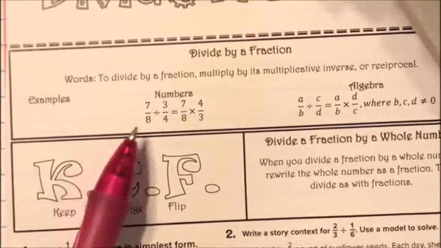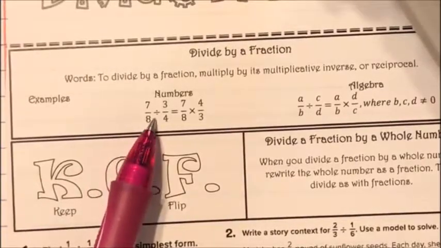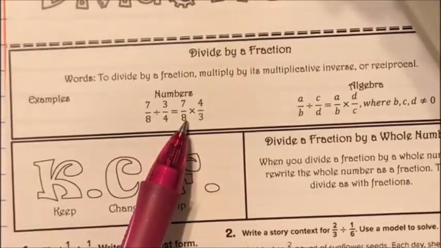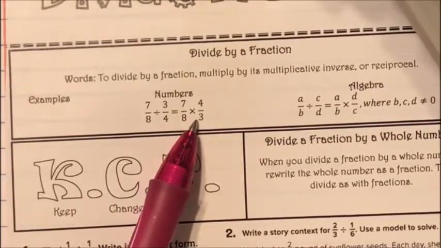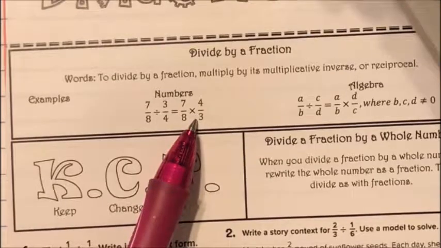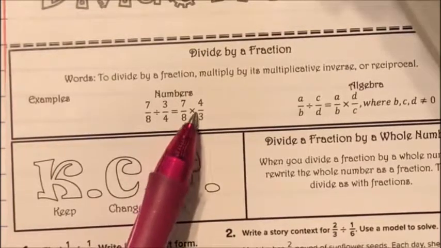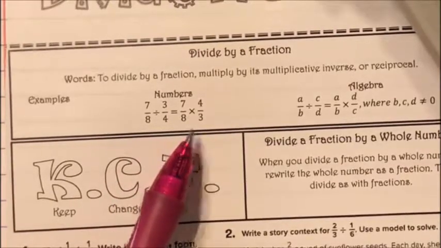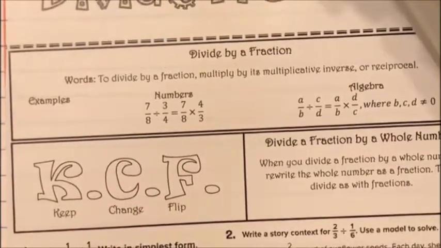In numbers, I'm taking 7/8 divided by 3/4. The first number stays the same, I change my sign, and I flip my second fraction. So 7/8 times 4/3. So 7/8 divided by 3/4 becomes 7/8 times 4/3.